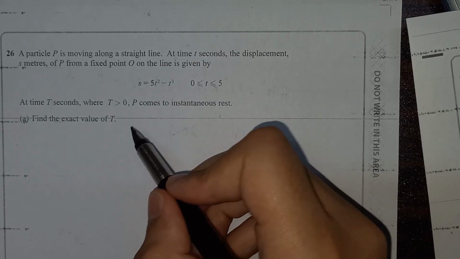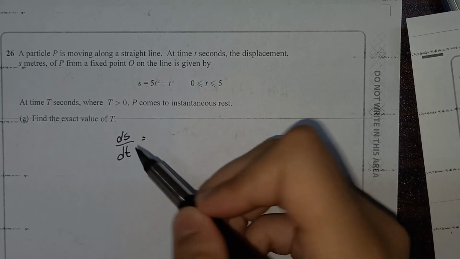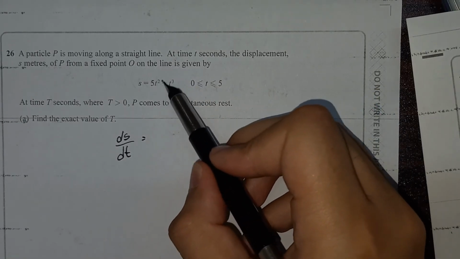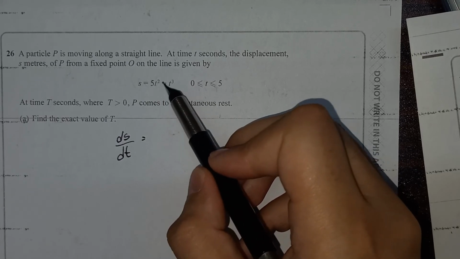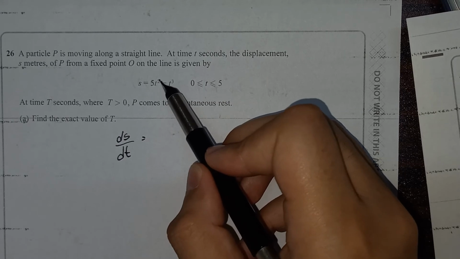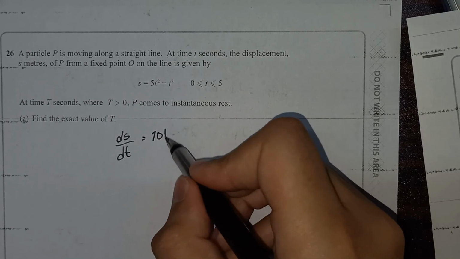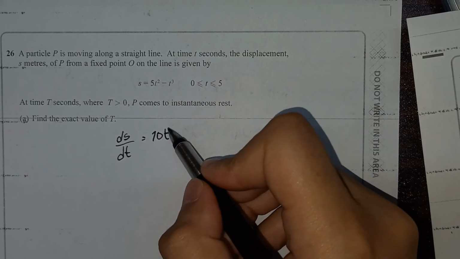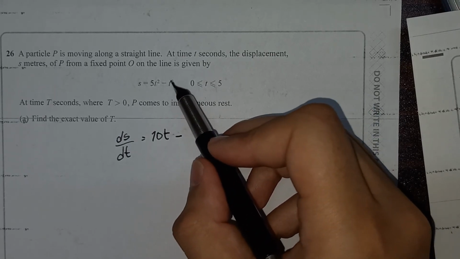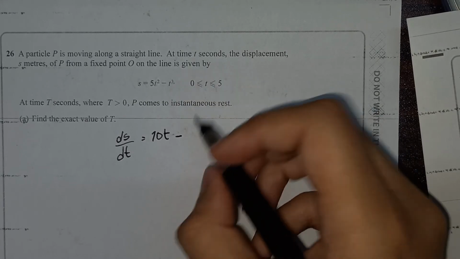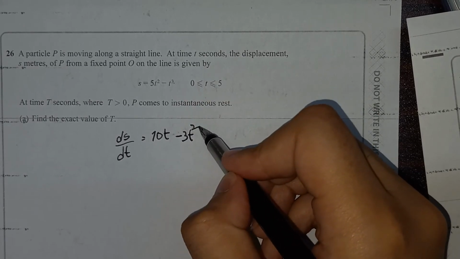So ds over dt, because it's displacement to time. How do you differentiate? Now the power over here, you have to multiply this power to the coefficient over here and then place minus 1 on this power. So when you multiply 2 by 5, you get 10t, and when you subtract 1 from 2, you get 1, so we don't have to write it. Minus 3 multiplied by the coefficient of t, which is 1, so 3 multiplied by 1 is 3, and 1 subtracted from 3 gives us a square.